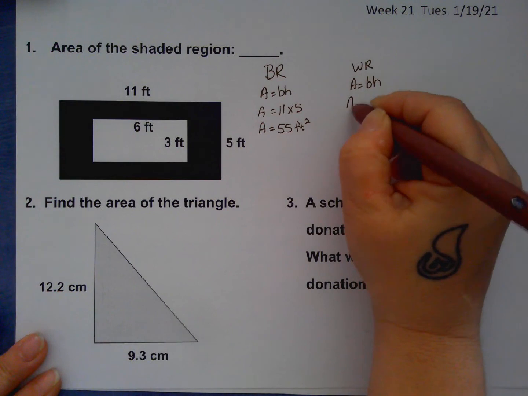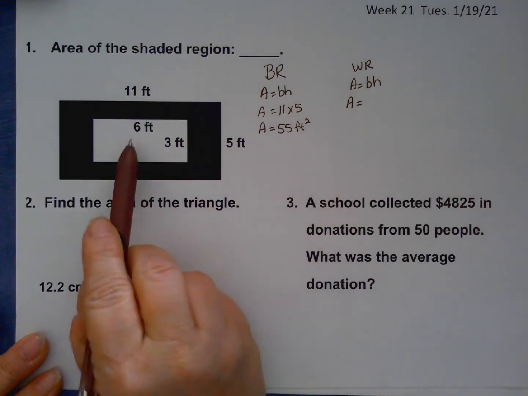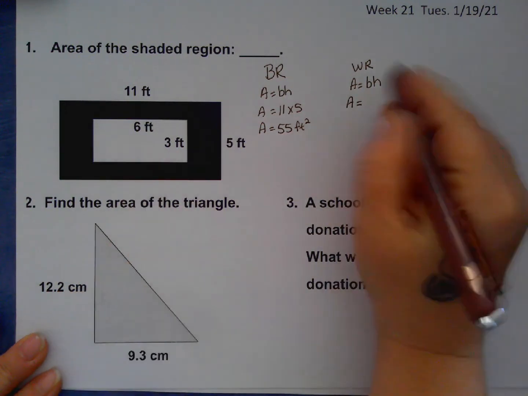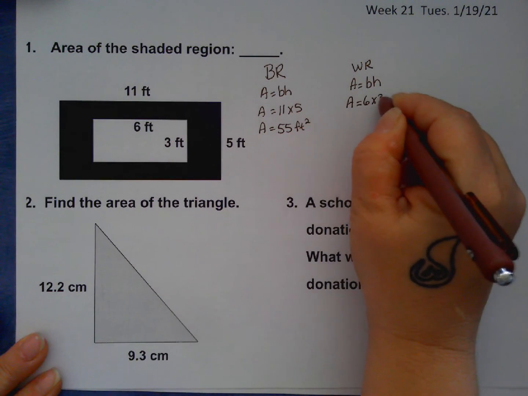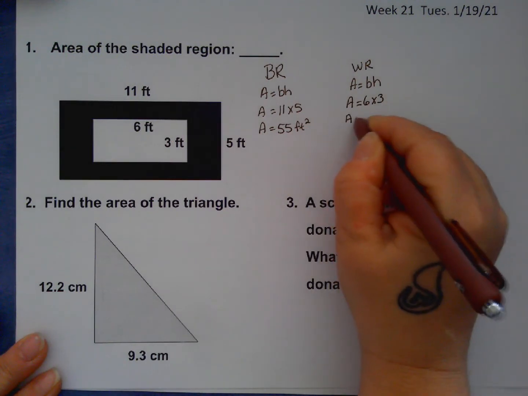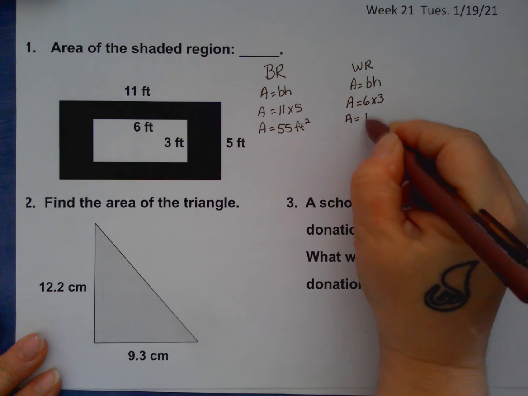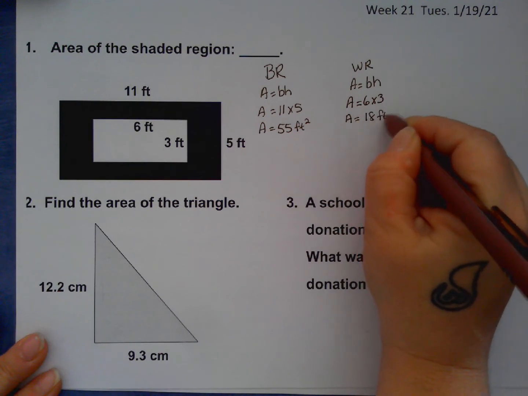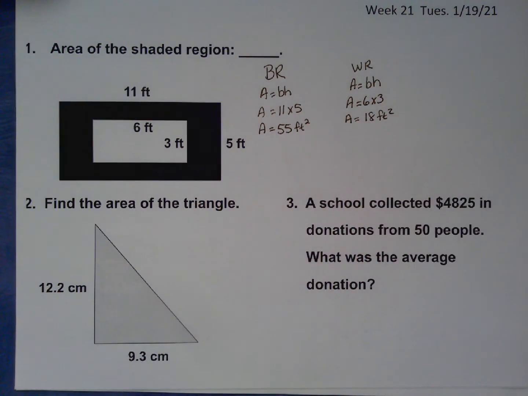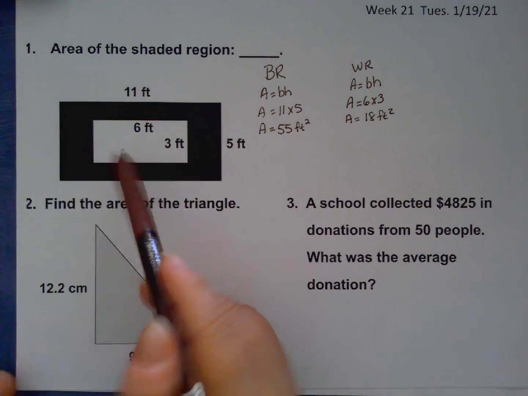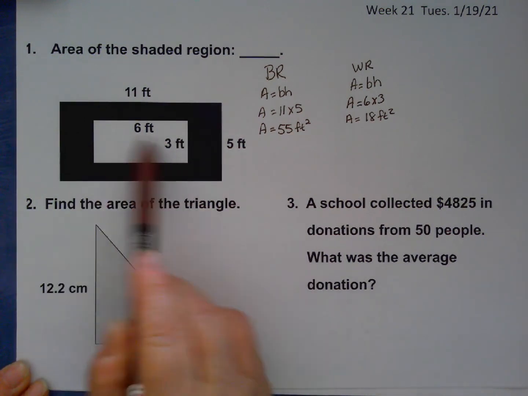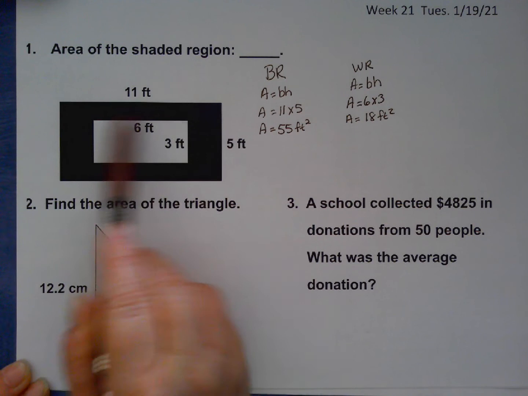And remember, we're looking at the white rectangle. So that's 6 times 3. And then we do our math. That would be 18 feet squared. Okay. Now the last step, remember, we don't want the area with the hole. We want just the black area.